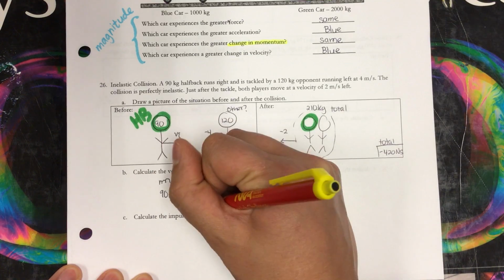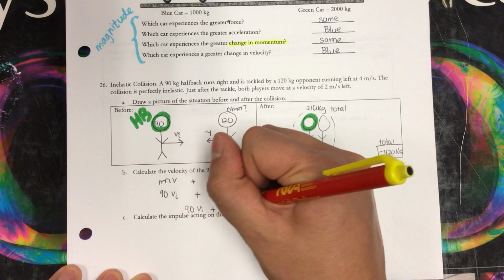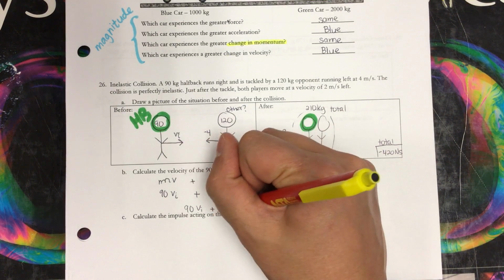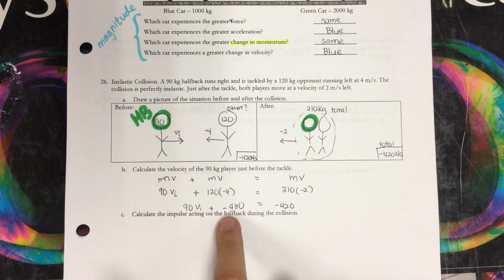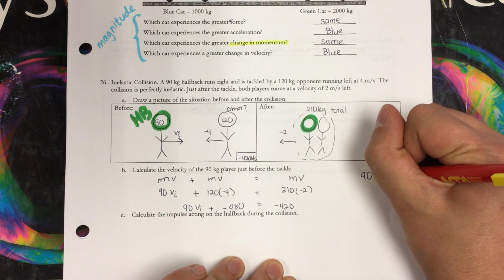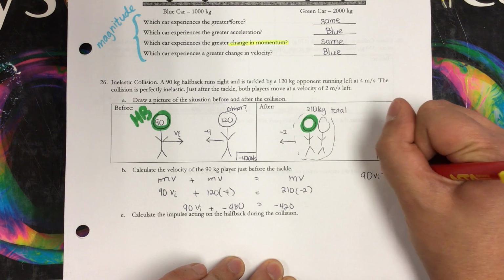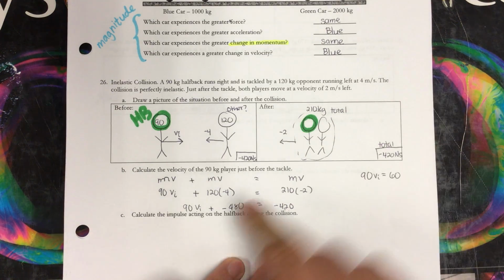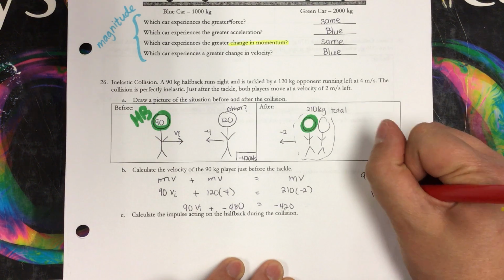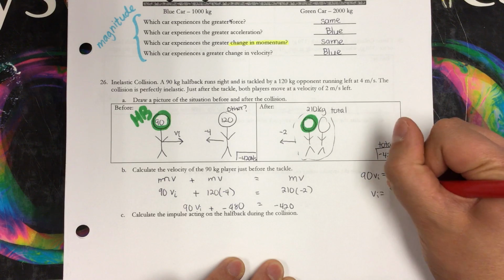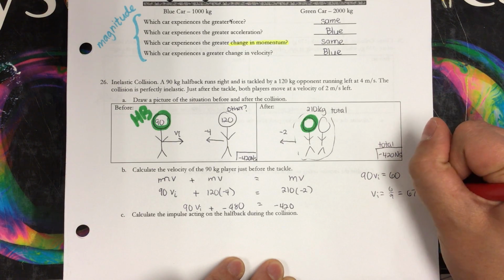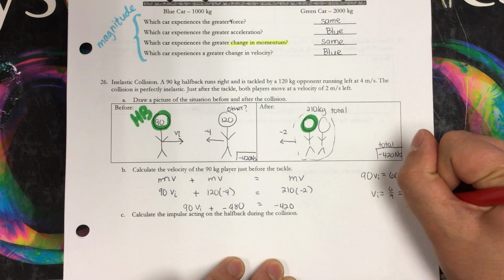But this means I have numbers I can solve. Let's see, I can add the 480 to the right, making something like 90 vi equals 60 by adding 480 to negative 420, so that the velocity is 60/90. How about we write that as 0.6 meters per second to the right.